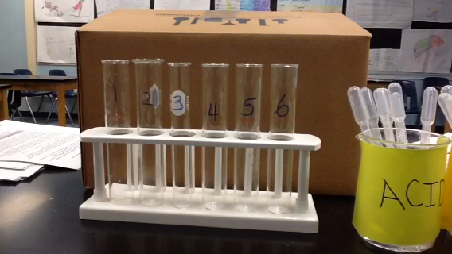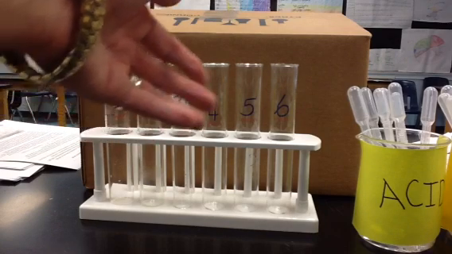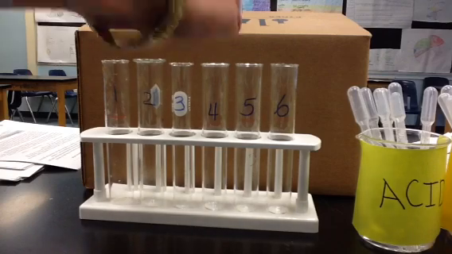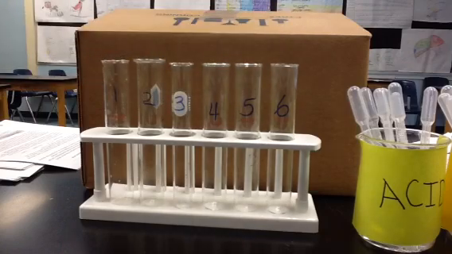This video is going to illustrate the effects of temperature on enzyme activity and the effect of pH on enzyme activity. Notice there are 6 test tubes here. Numbers 1, 2, and 3 are going to look at temperature, and 4, 5, and 6 are going to look at the effects of pH on enzyme activity.